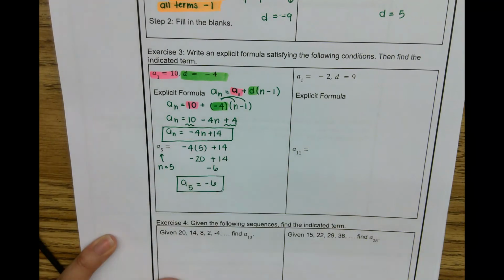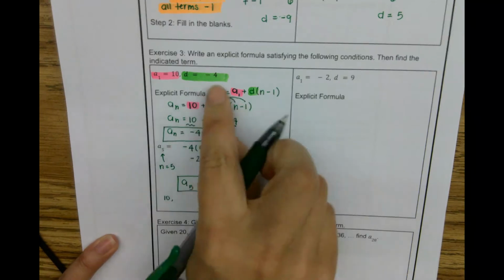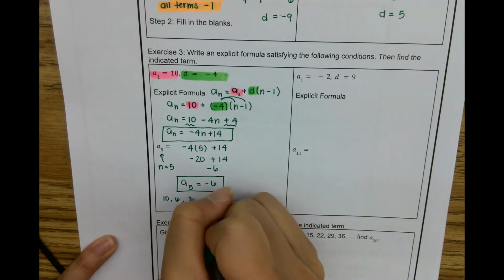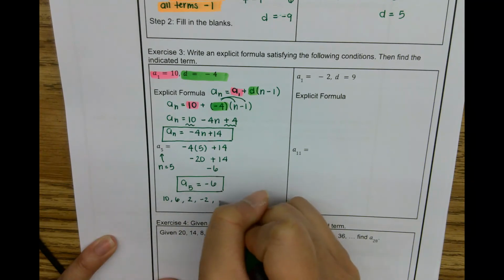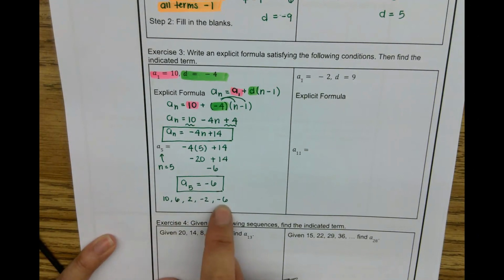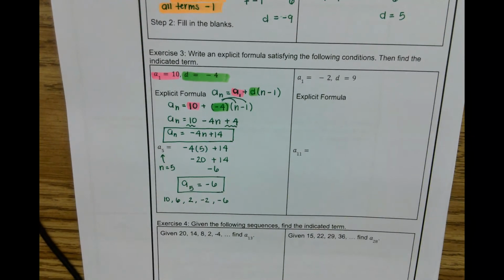So let me show you, right? Here our first term is 10. To get to our next one, we subtract 4. So subtract 4, 6. Subtract 4, 2. So minus 4, minus 4, minus 4. If I see first term, second term, third term, fourth term, fifth term, yep, it matches. I did it correctly. Okay. Let's try the next one.